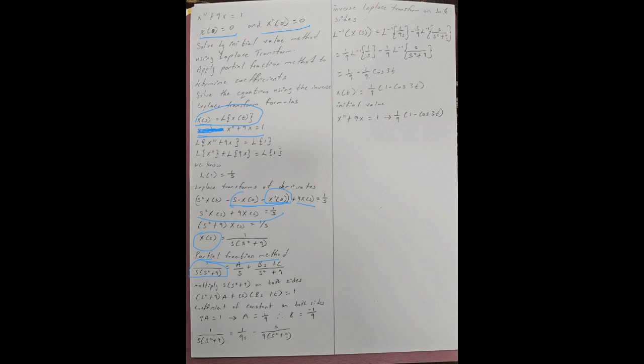So the reason why I'm doing partial fraction here is because part of the question was to apply the partial fraction method to determine the coefficients. So that's why I'm applying it here, to determine the coefficients of the function. Coefficients of which function? I want to determine the coefficients of the 1 over s times (s squared plus 9) that I got here. So that's why I'm applying it.